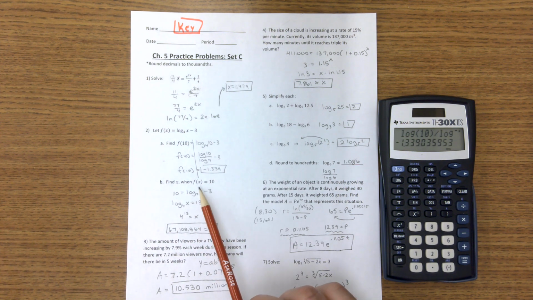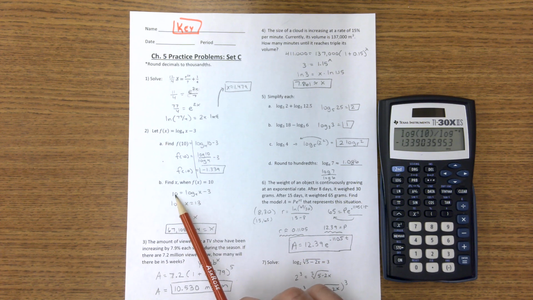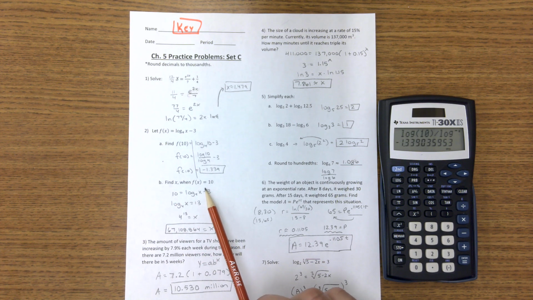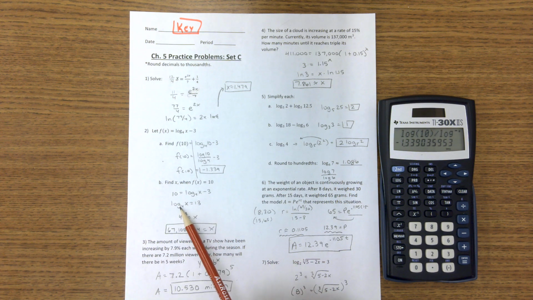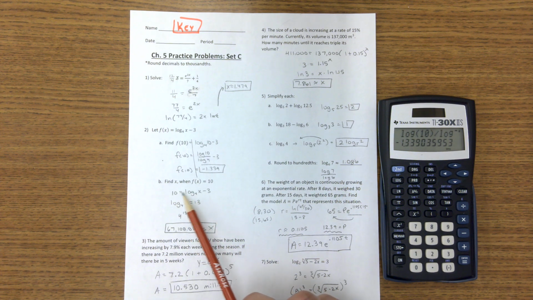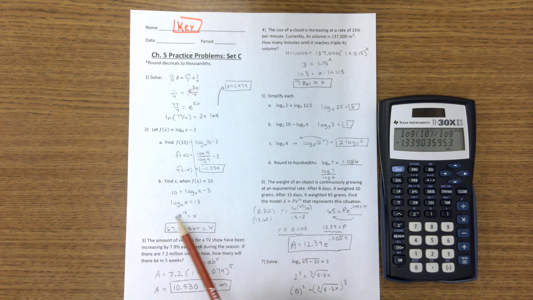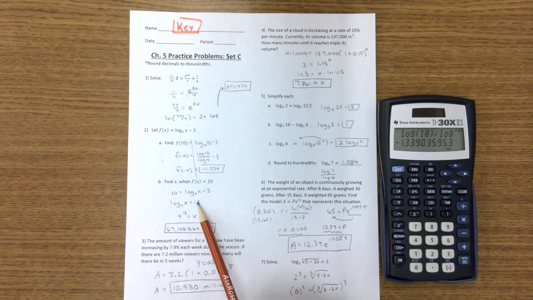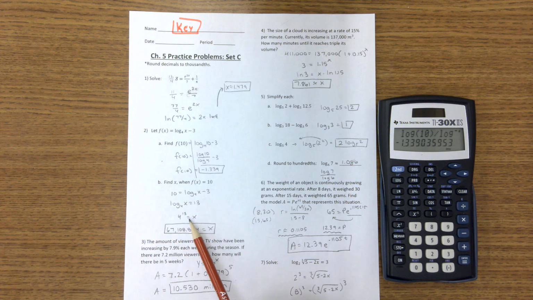And on this one, it's the exact opposite. I'm told the output, so now I go back and find the input. Added the 3 over, and then once I'm here, I flip the sides. I put my 13 over here, and I put this over here. Now it's 4 to this power equals x.